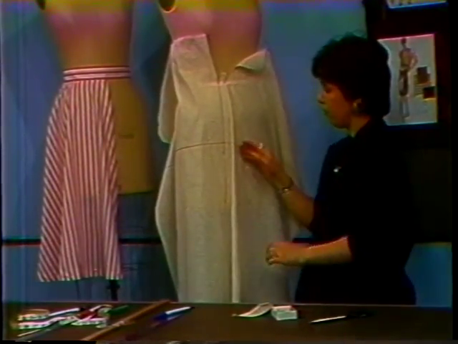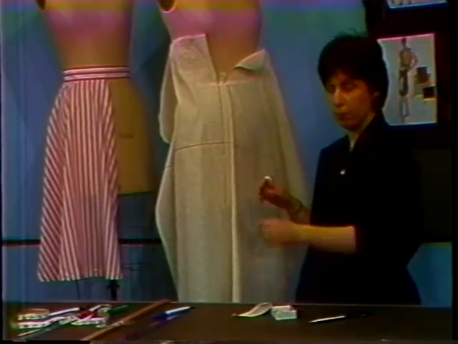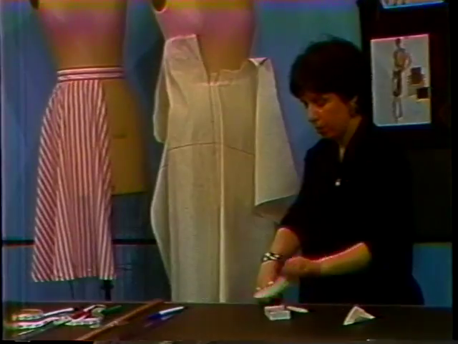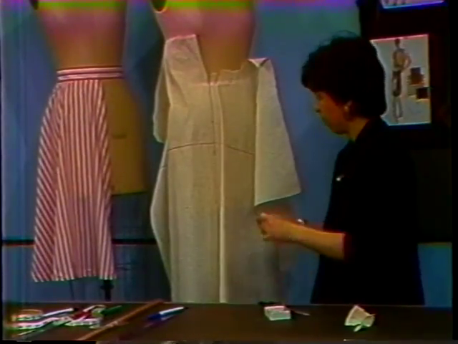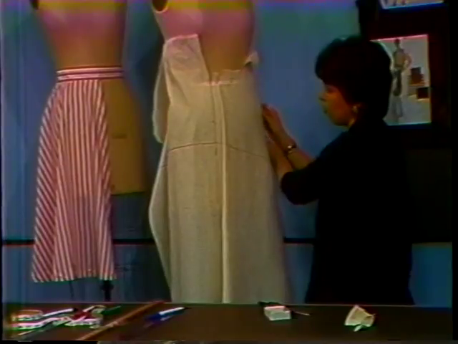Place a pin, smooth over to the center front, smooth up, cut over, and pin the excess out of the way.